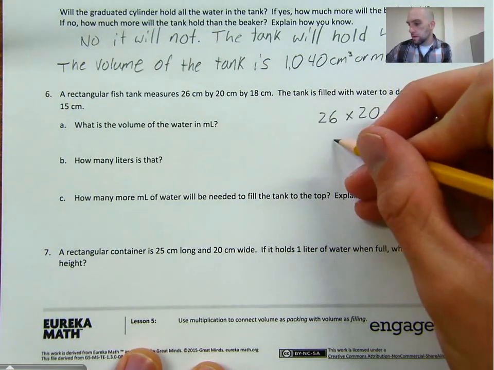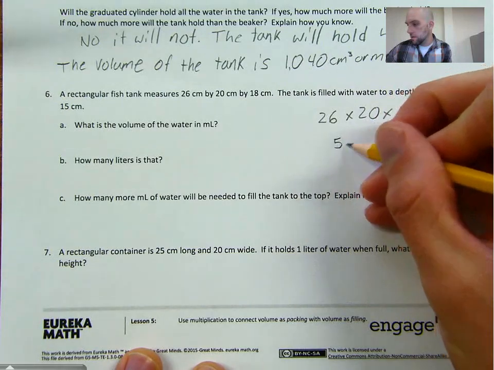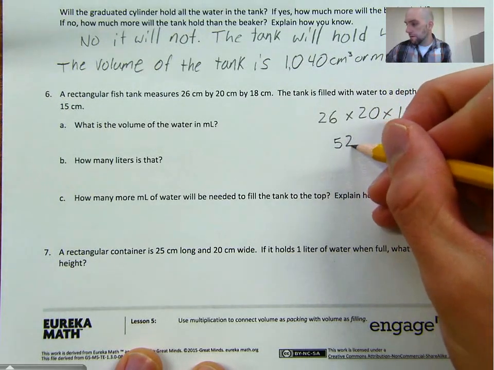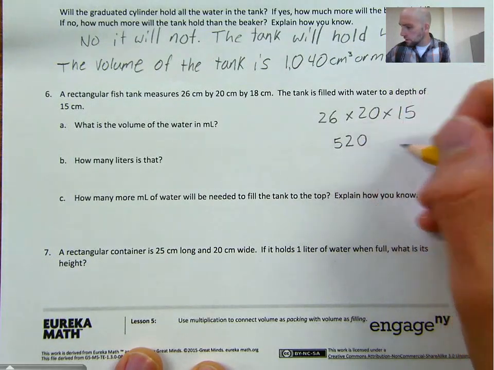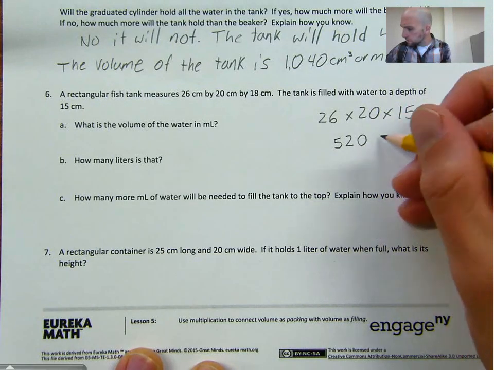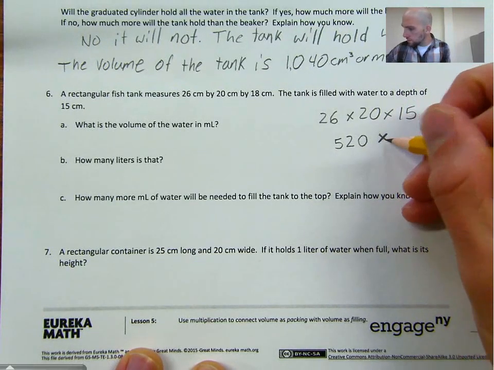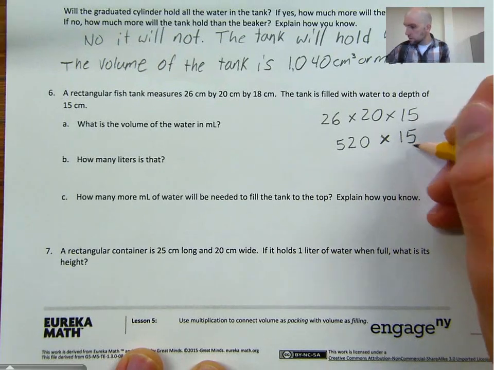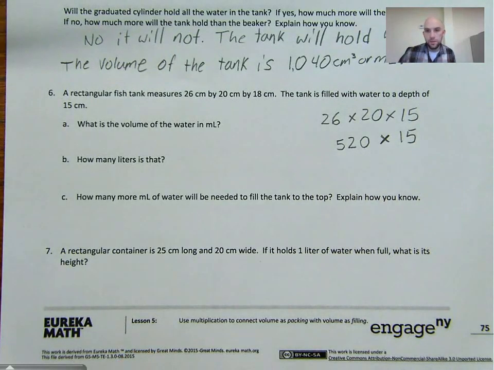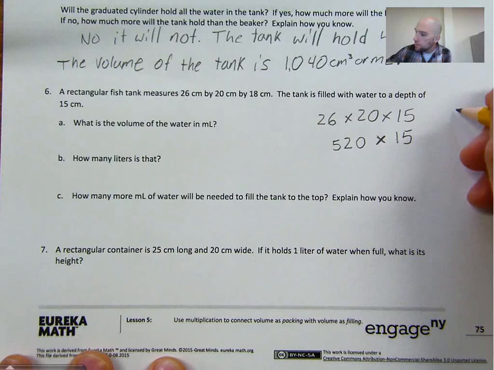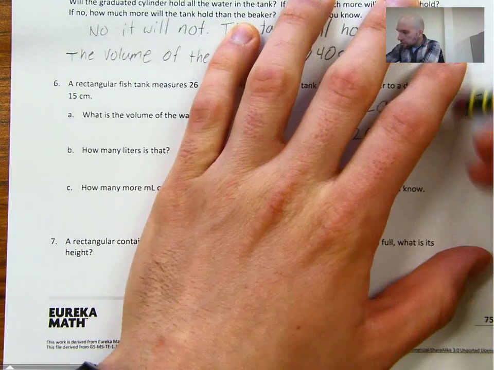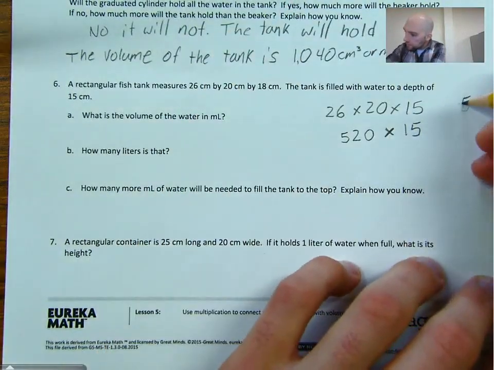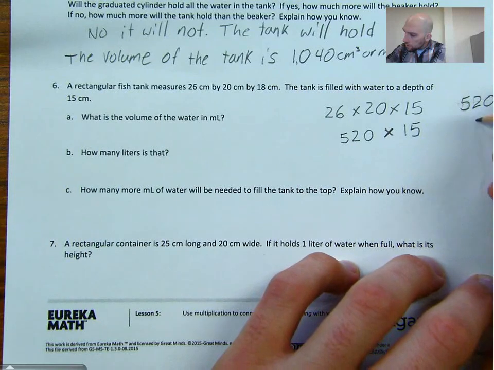That will give me 520. Then we're going to have times 15. 26 times 2 would be 52. Times 10 is 520. And then times 15, well, I might need to do that vertically.